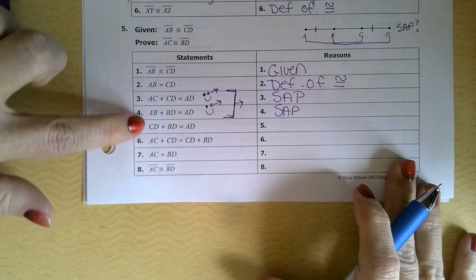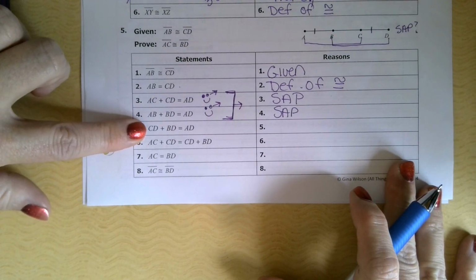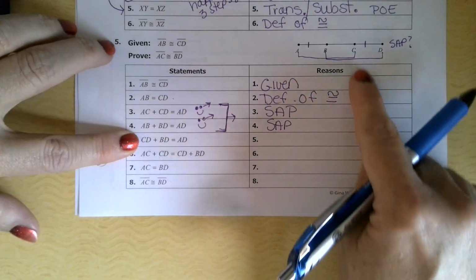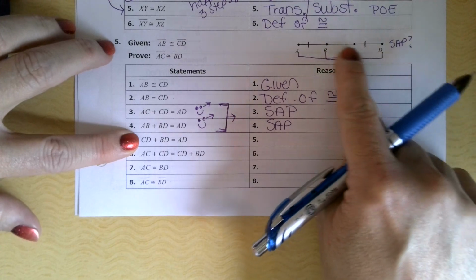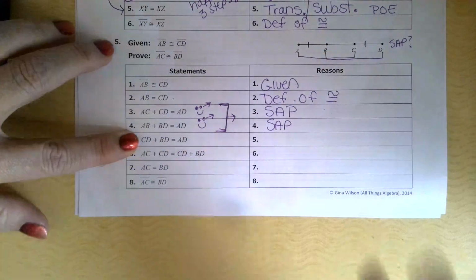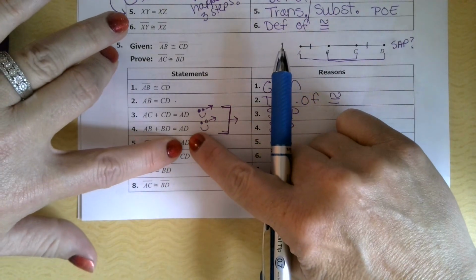Okay, now we got to see what's happening here. CD plus BD equals AD. Let's look at that. CD plus BD. That is not the segment addition postulate. So we need to see what's going on. Well, let's look at these and see if any of these are the same. Like, this is the same.